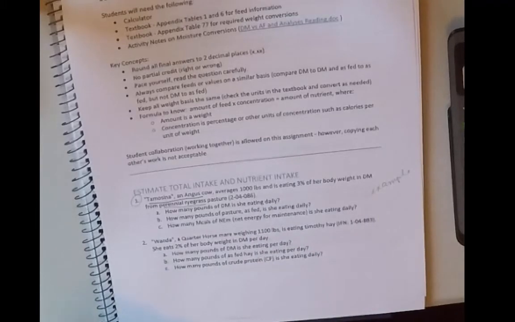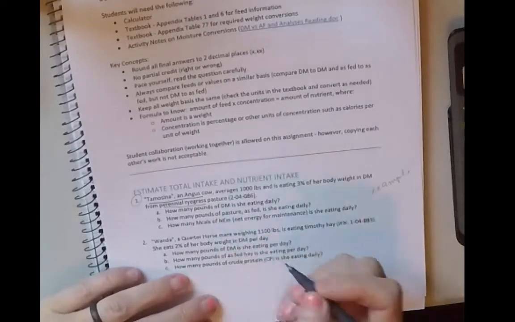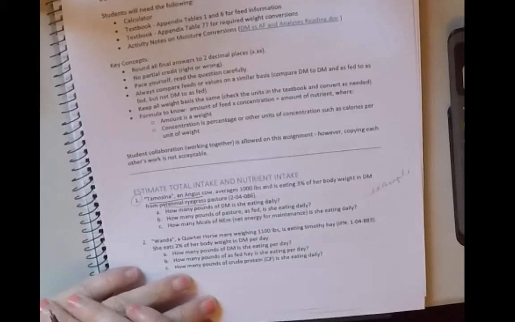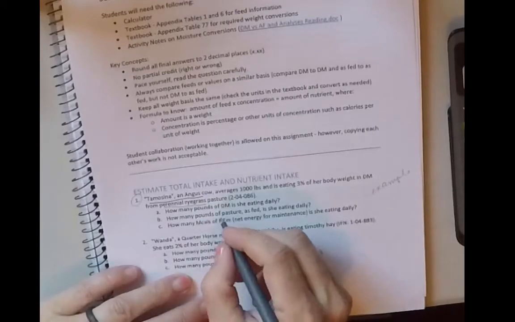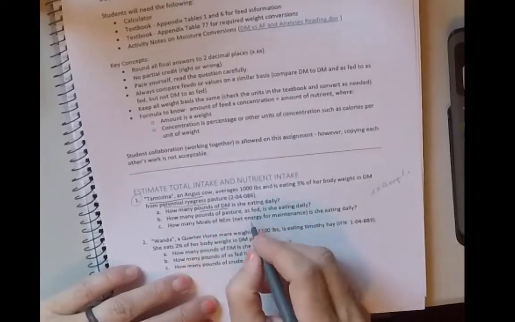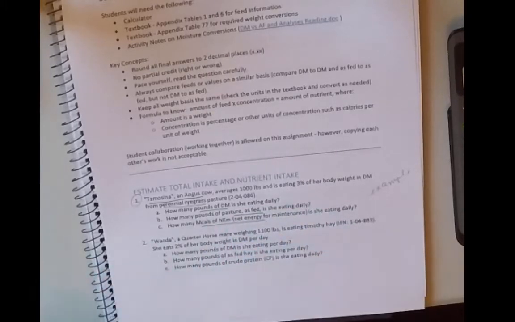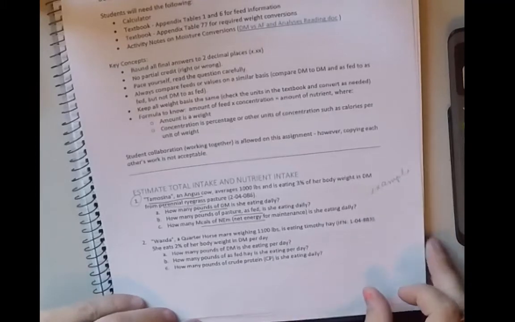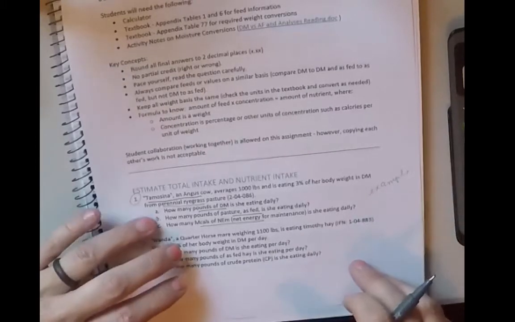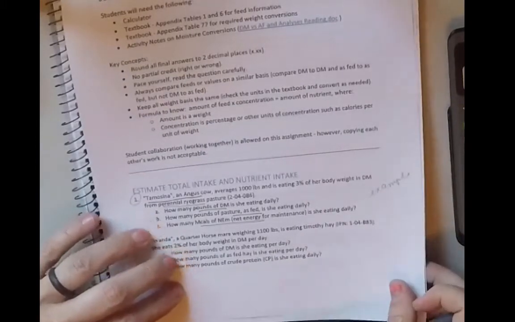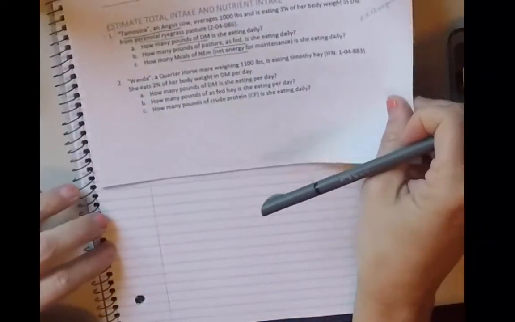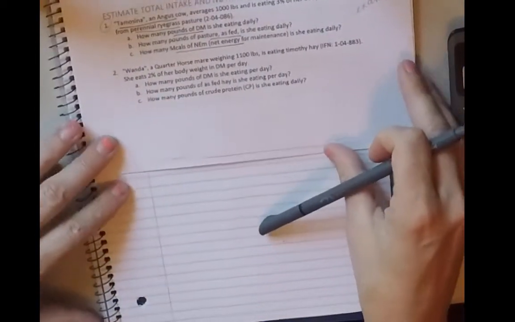The second question is how many pounds of pasture as fed is she eating. And then we want to know how many mcals of net energy for maintenance is she eating per day. So we need to know pounds of dry matter as fed and the calories she's getting each day. So the first thing we need to do is determine how many pounds of dry matter is she eating per day. So I'm going to just scoot the problem up a little bit.